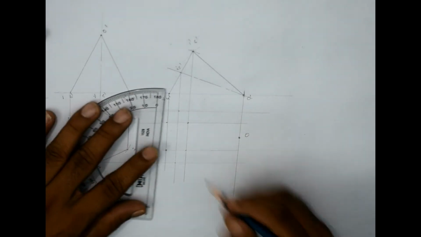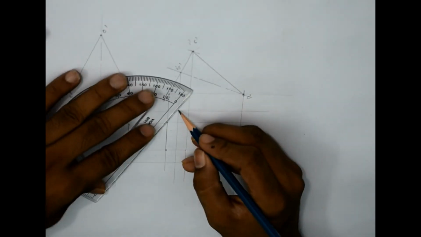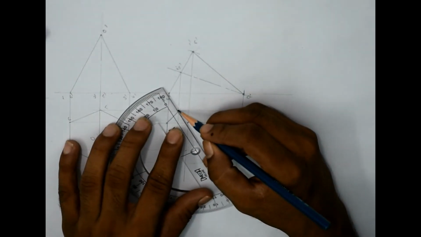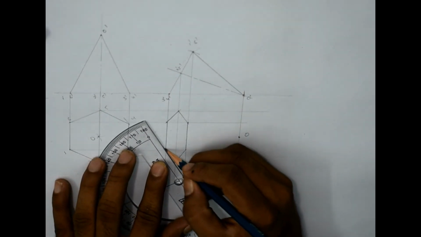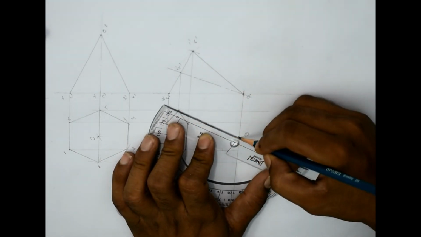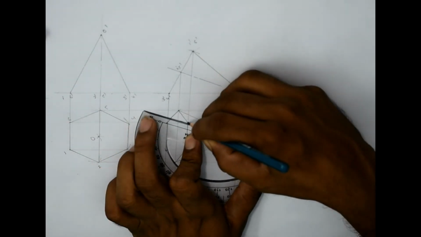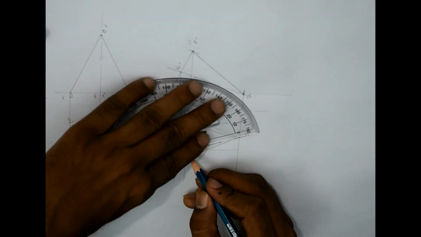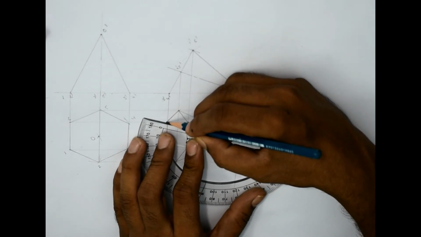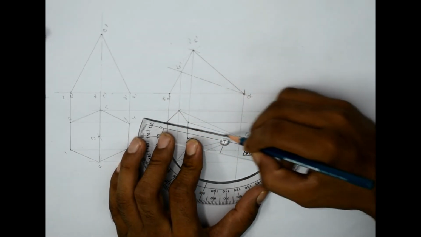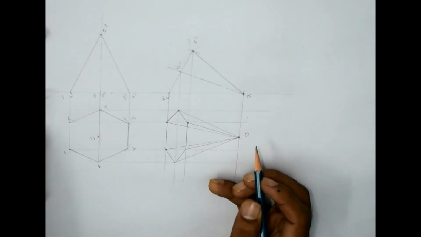So if we join all this portion, till this point, we have drawn the projections of this solid only. Dotted lines, because this edge is not visible on the top view.